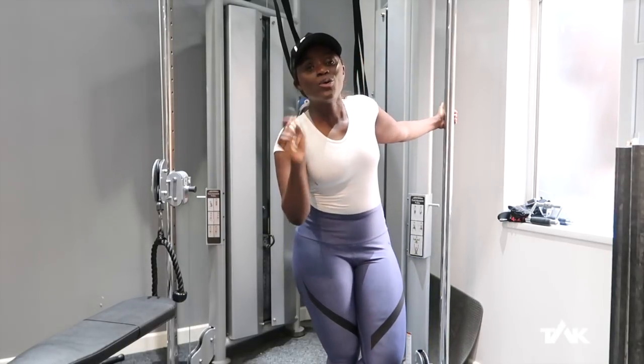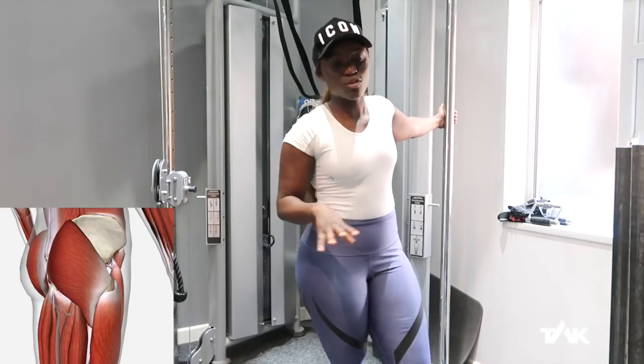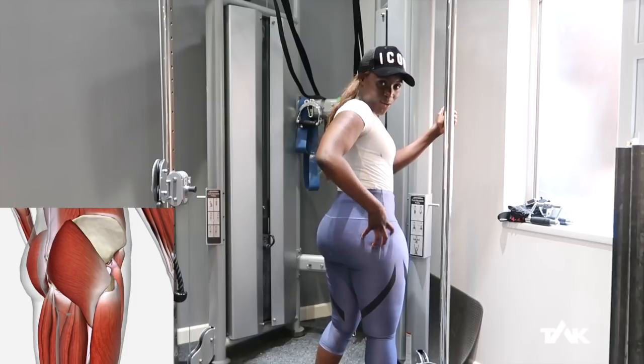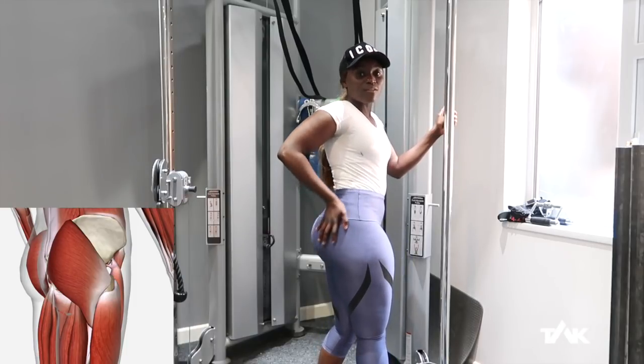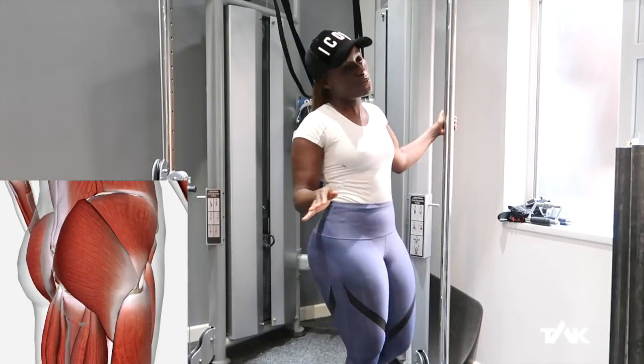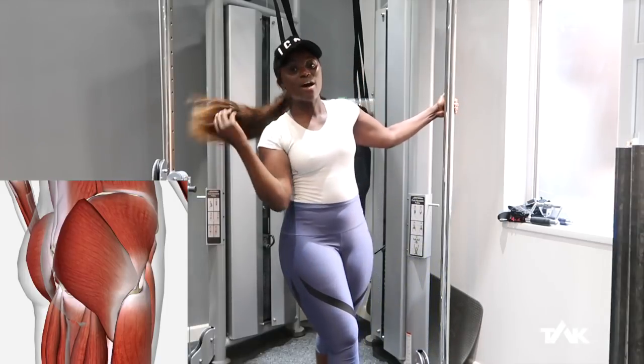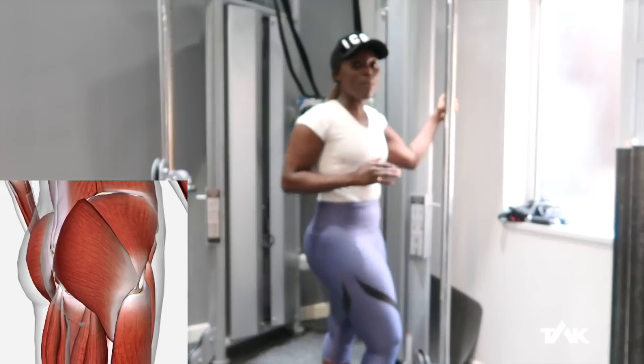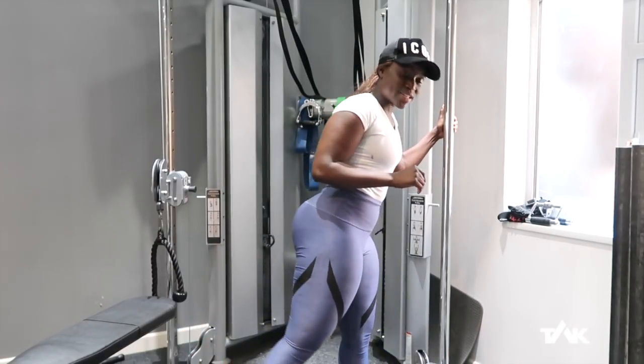Now to work on your glute max, which is the 3rd muscle group on your bum, right? That's the muscle that covers this whole area. There's other muscles there, but again we're focusing on the booty muscles only. So now, that muscle group helps you. The biggest job it does is the hip extension.